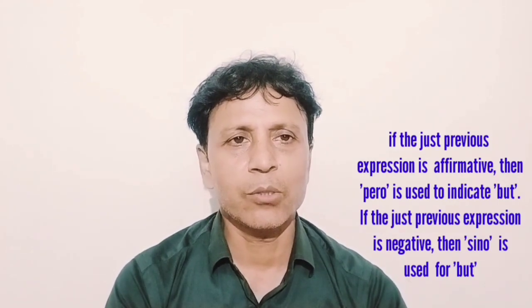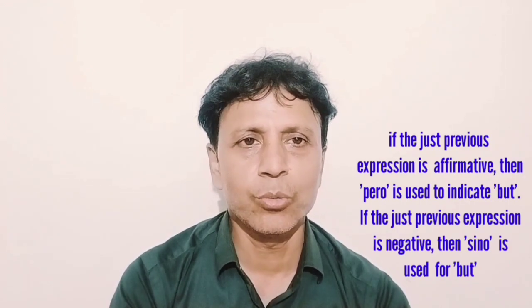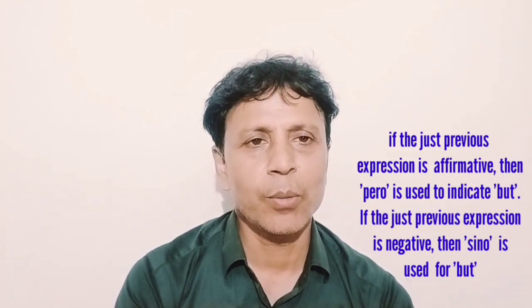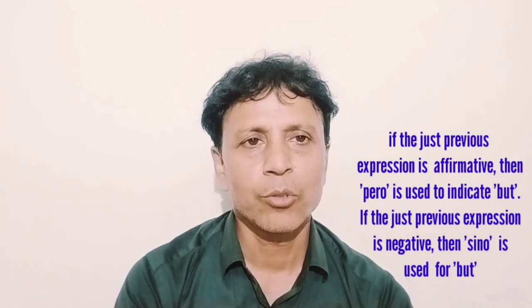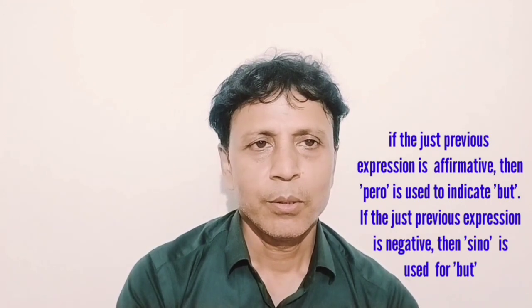The first and important trick is that you have to remember one thing, and this is the best trick. If the previous sentence expression is affirmative, then to indicate the sense of but, you have to use pero. But if the previous sense is negative, to indicate the sense of but in Spanish, we have to use sino. Got it? So here again the examples.